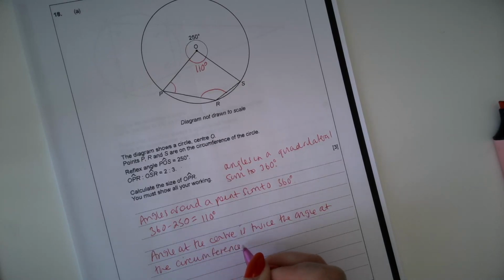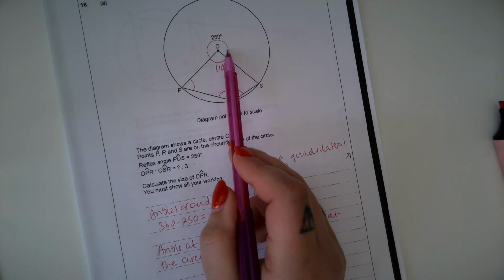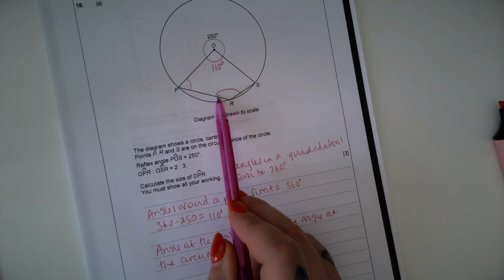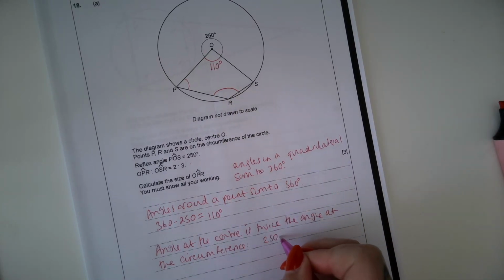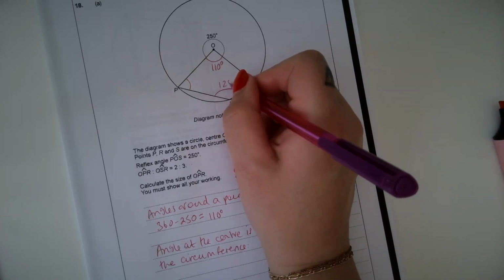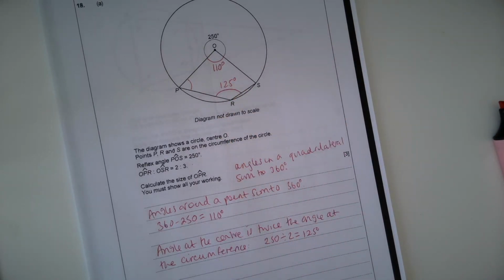So that tells me that this reflex angle here of 250 is double this angle here. So 250 divided by 2 is 125. So this angle must be 125. Great. So we've worked out 2 of the 4 interior angles of that quadrilateral.